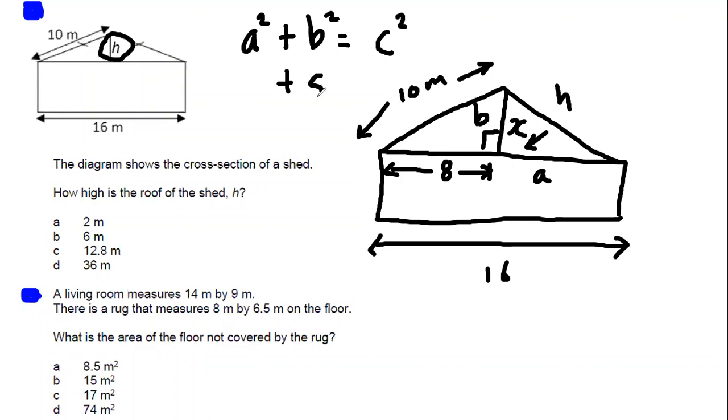I know that one of them is what? 8. So you have 8 squared. And we know the longest side is what? 10 squared. And then let's call the other H squared. I want H squared, so I don't need 8 squared. So I'm going to subtract 8 squared on the left and 8 squared on the right.